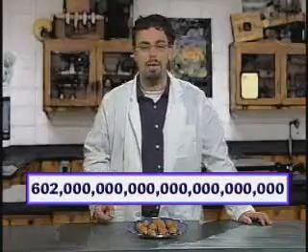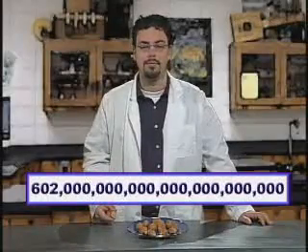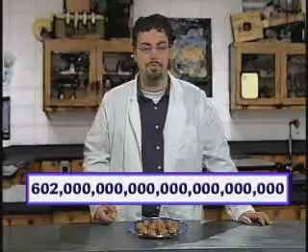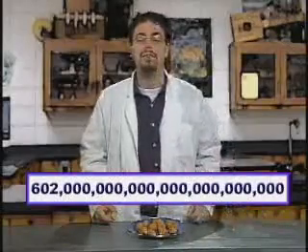So, why talk about a mole? What's the point? Well, the mole is a very important number in the world of chemistry. After all, it is going to give us a way to count atoms that we can't come close to seeing. Let's see how.